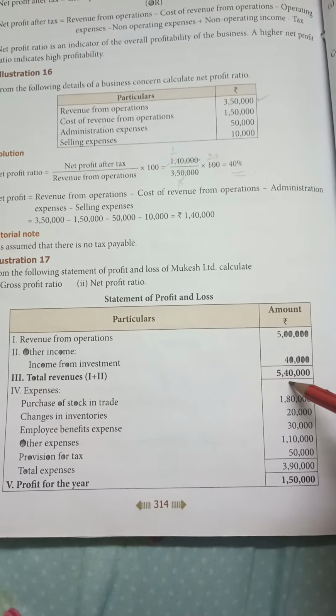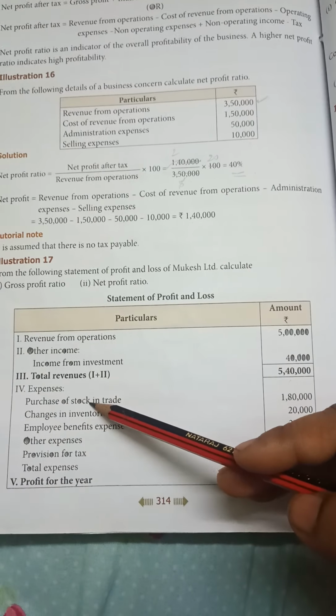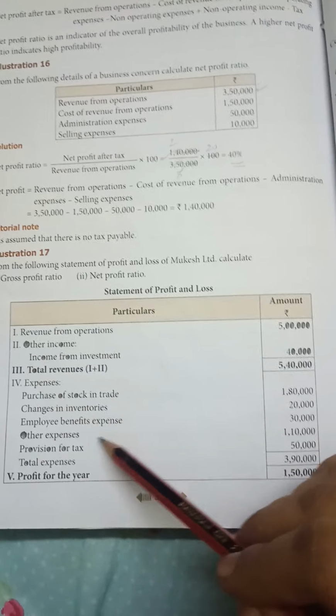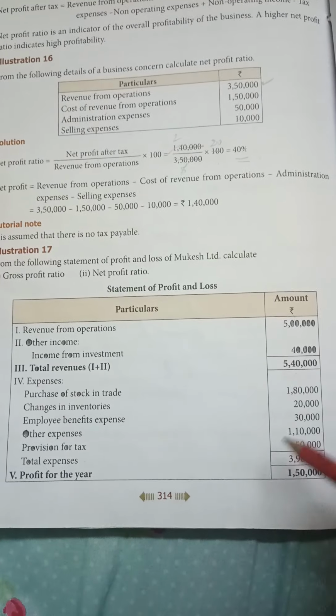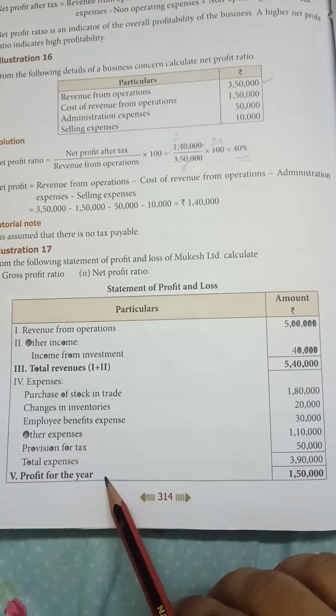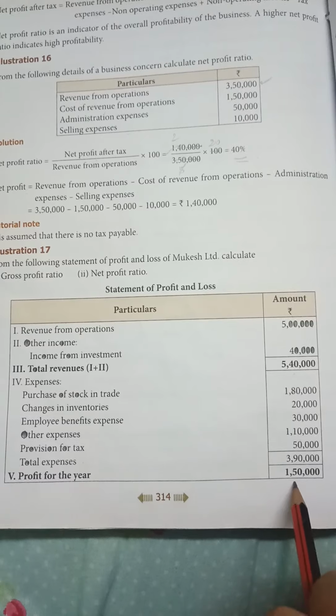You have 5,40,000. You have your expenses, which is purchase of stock in trade, change in inventories, employee benefit expenses, other expenses, provision for tax, and total expenses comes to rupees 3,90,000. Plus you also have a profit for that particular year as 1,50,000.